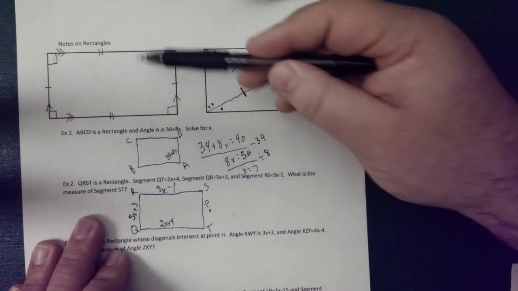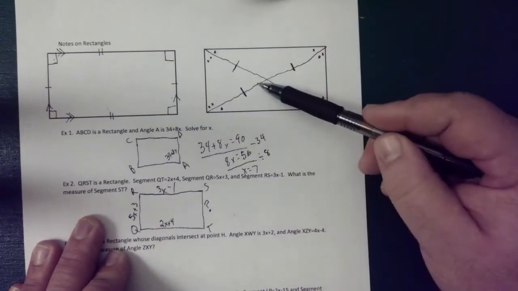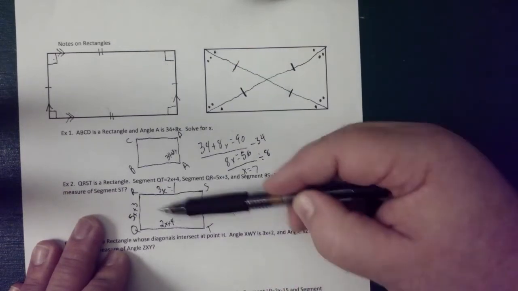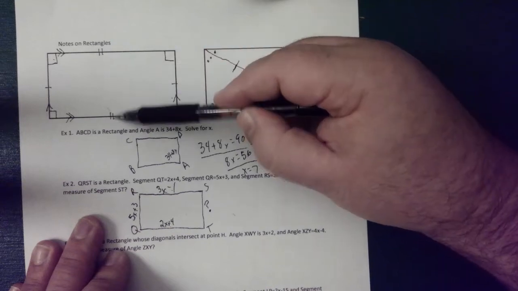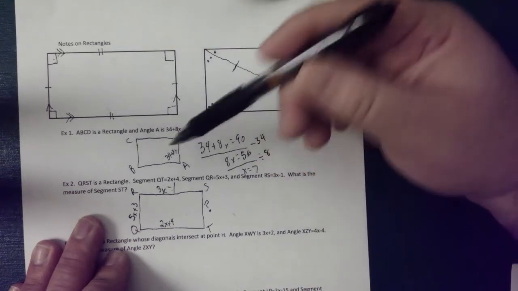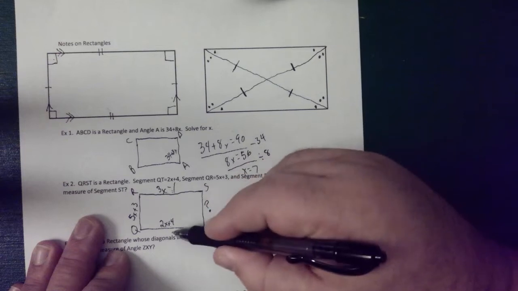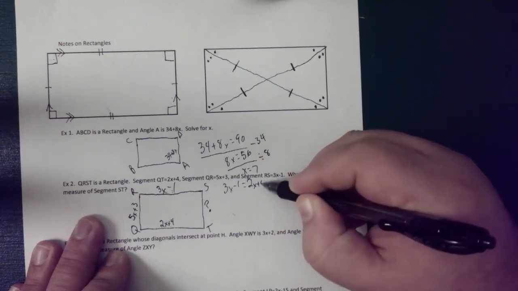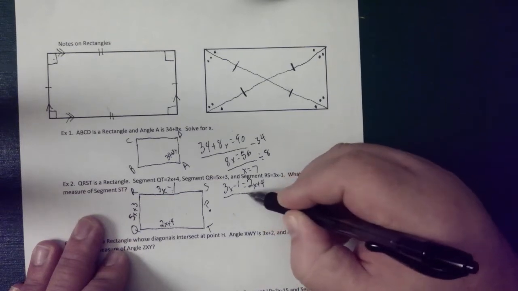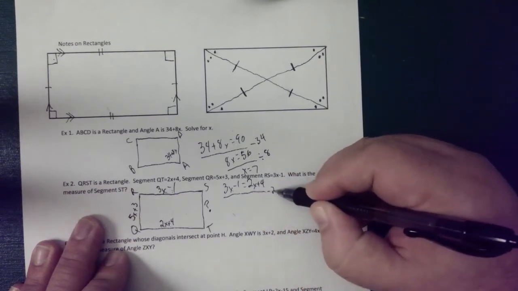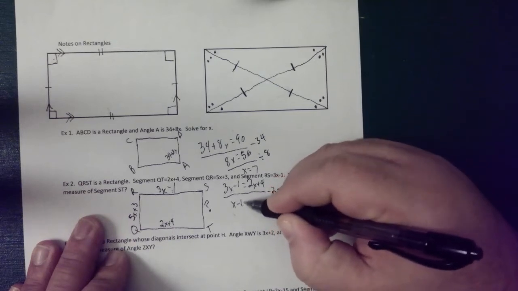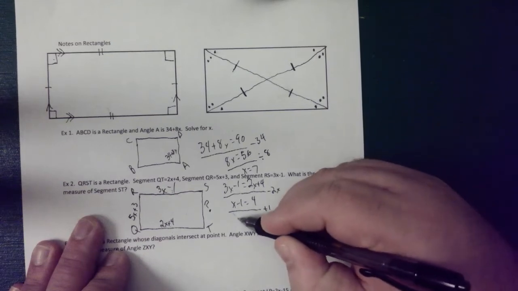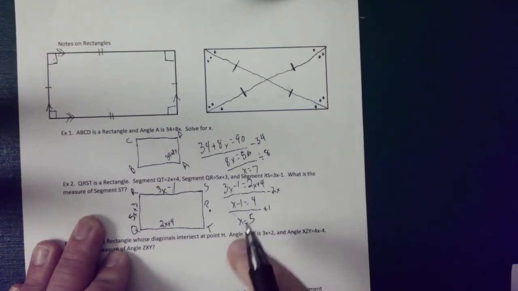Looking at this picture, again, I don't have the diagonals drawn on this, so I don't need this one, I need this one. Looking at this picture, 3x minus 1 and 2x plus 4, I have 2 dashes, 2 dashes. These two things are the same. We know that. It's a rectangle. Of course, this side's the same as that side, so we just need to do 3x minus 1 equals 2x plus 4. And I would subtract 2x on both sides. So x minus 1 equals 4. And then to get rid of that minus 1, I would add 1 to both sides. So x is 5.